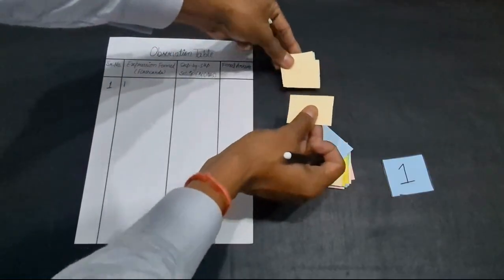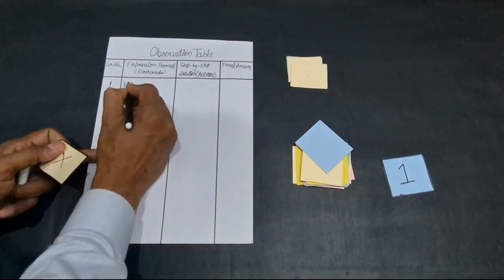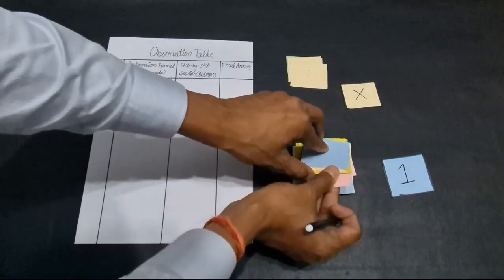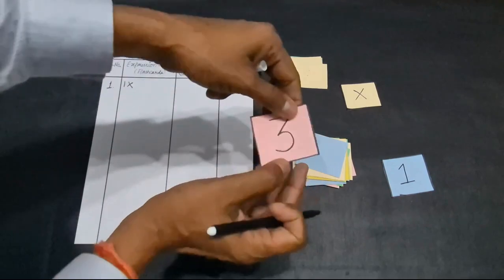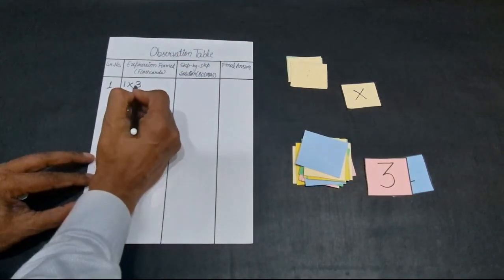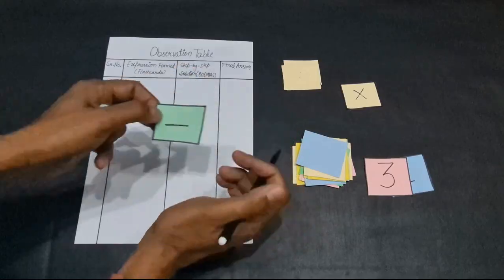flashcards, let's choose one. This is multiply, so we will write multiply, and then another number from here, let's say this number, that is 3, so I will write the 3 here, and then we need the operation. Let's say the operation comes out to be minus.